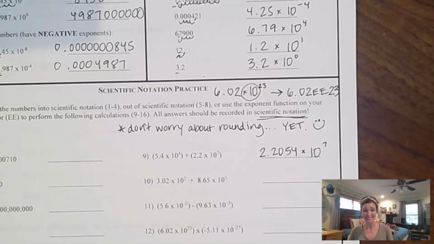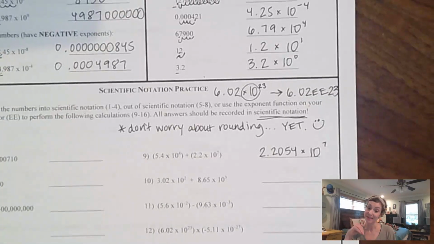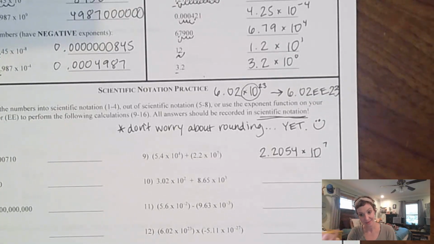Anyway, so that's my lesson on scientific notation. Remember, big numbers are positive and small numbers are represented by negative exponents.